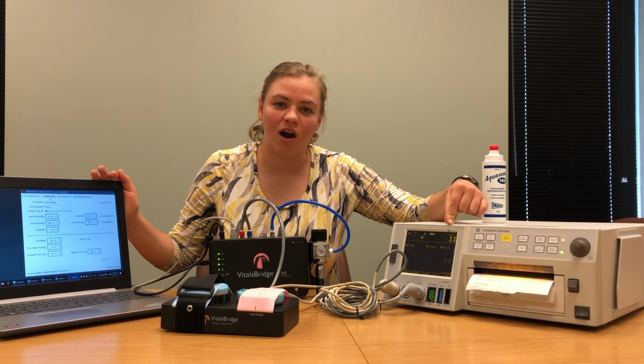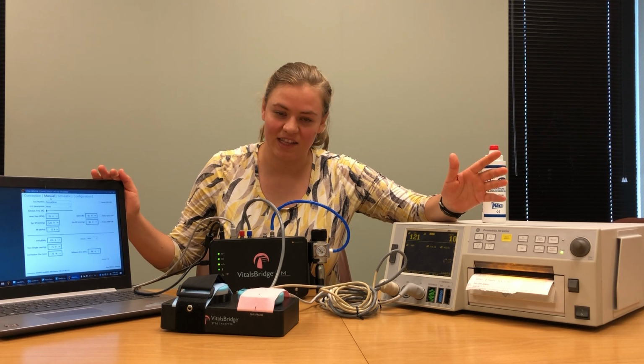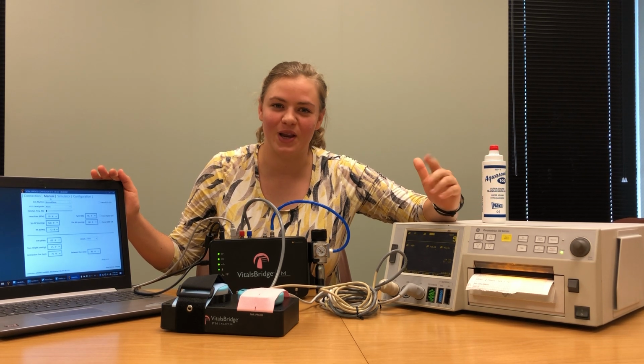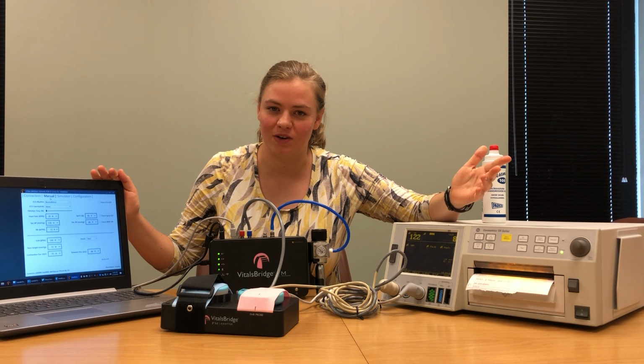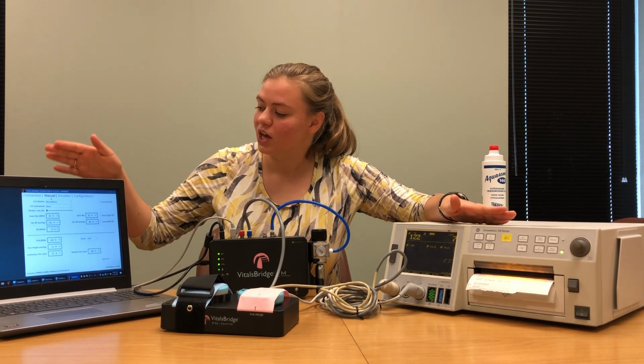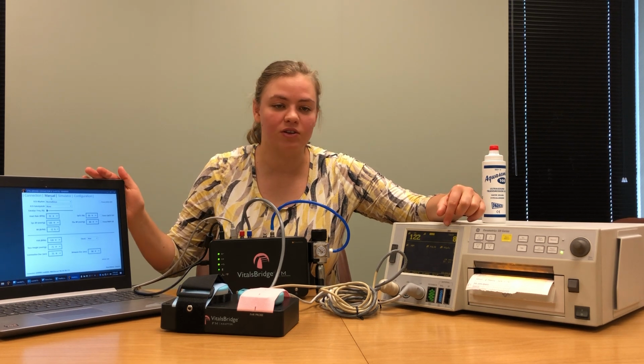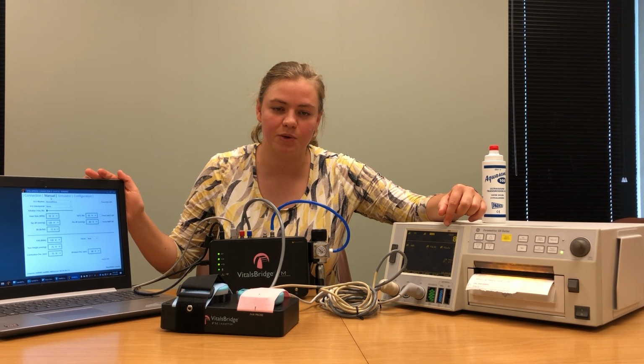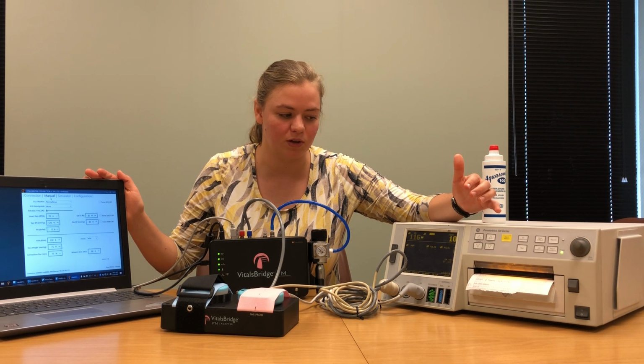Since contractions aren't really a perfect science in terms of when you are having a baby or monitoring someone who is going to have a baby, it's totally okay for these signals to not be perfect. In fact, the VitalsBridge has been designed to have a little variation in the signals to better simulate real-world situations.